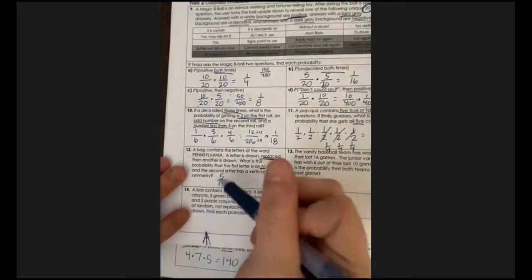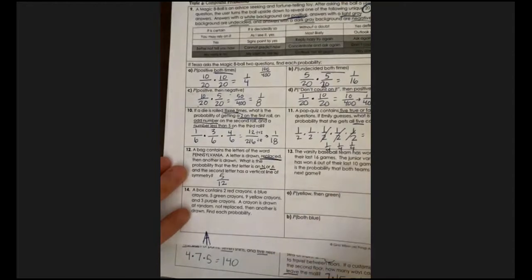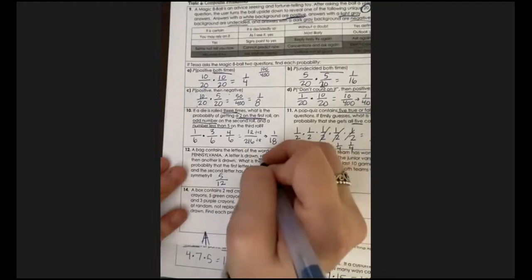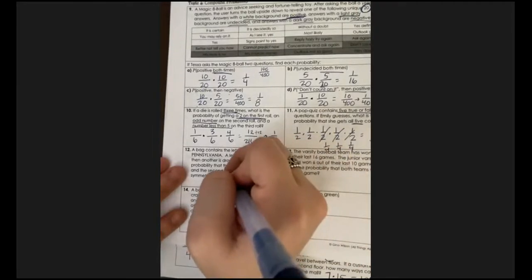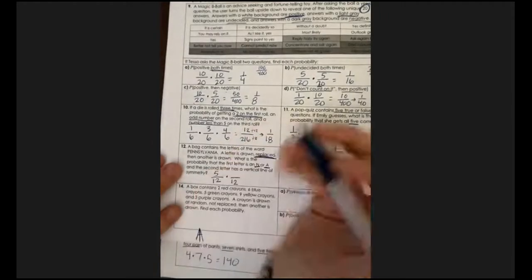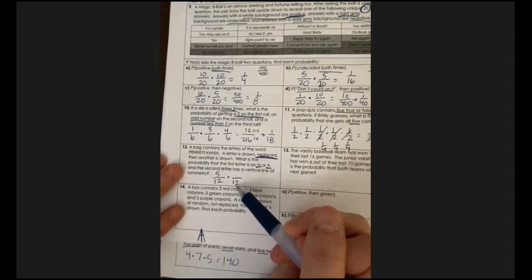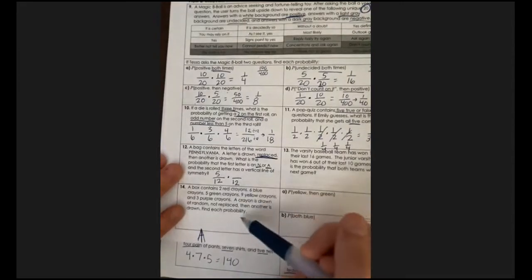So we had a 5 out of 12 chance of getting an N or an A. It is replaced, so there's still going to be 12 letters. If it said it was not going to be replaced, this second number would be 11. And we're going to work something like that down here.